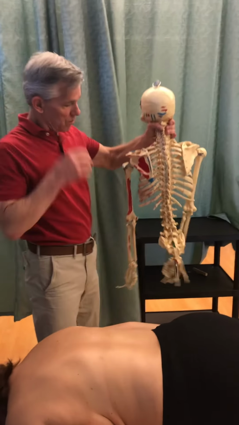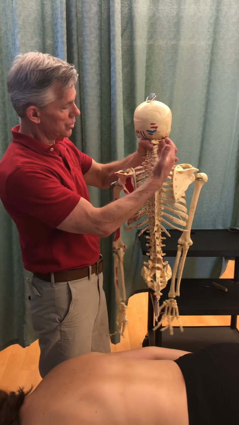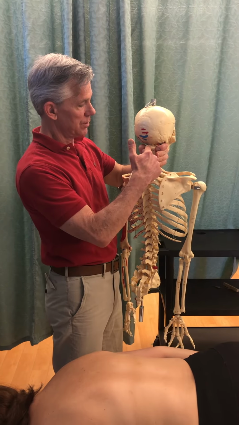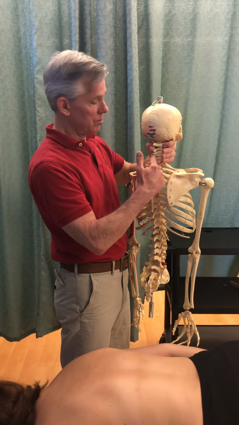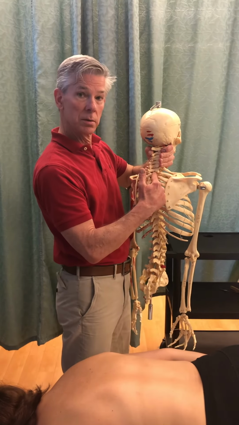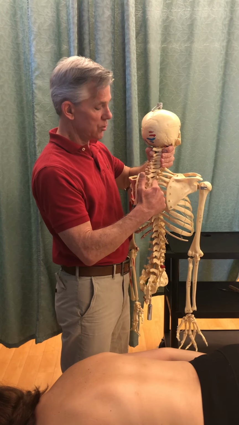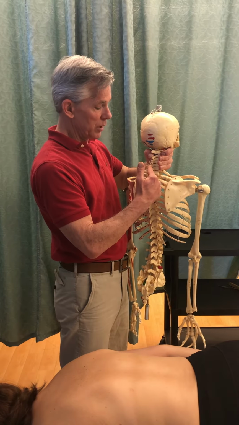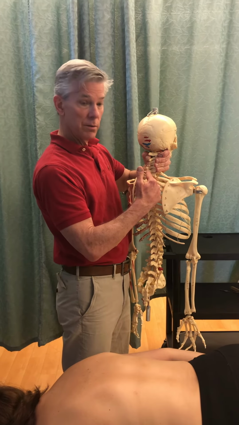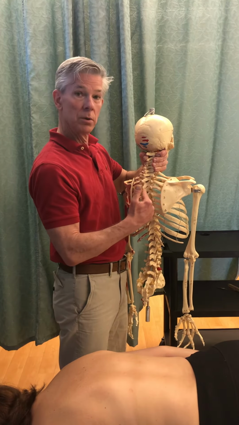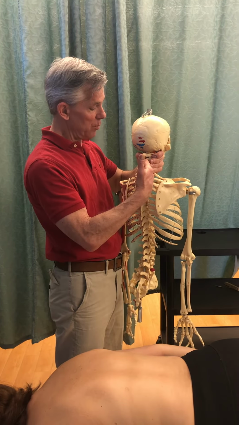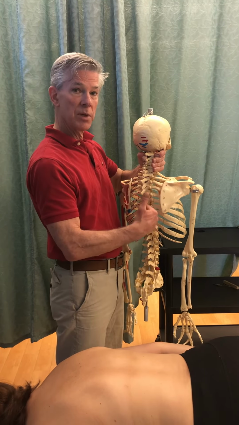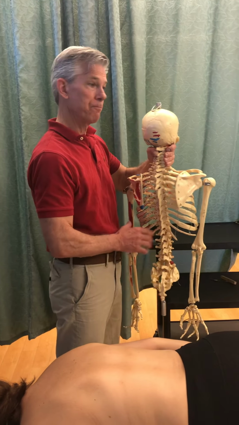Okay, so multifidi and rotators run in the lamina groove. Okay, and the multifidi traverse between 2 and 4 vertebrae from the spinous process to the transverse process. The rotators traverse between 1 and 3 vertebrae from the spinous process to the lateral. Okay, so when I palpate between the spinous process and the transverse, I'm palpating that muscle group all the way down.